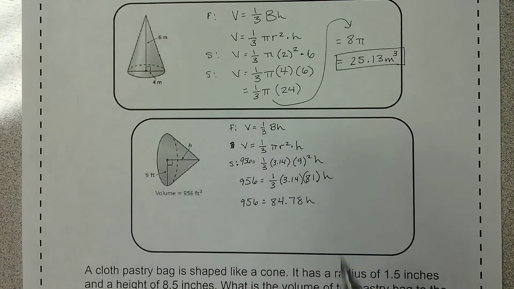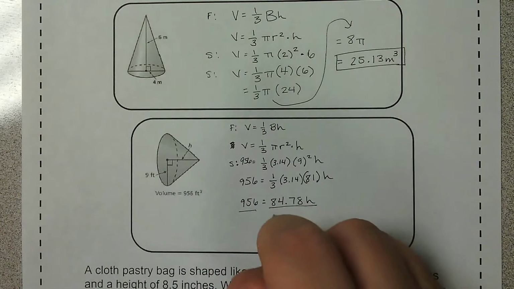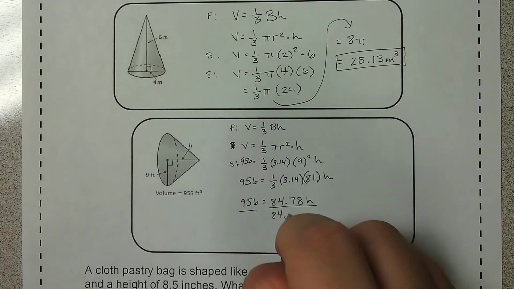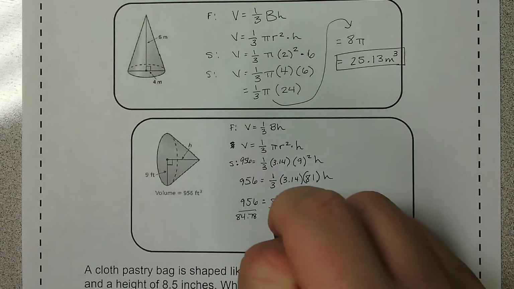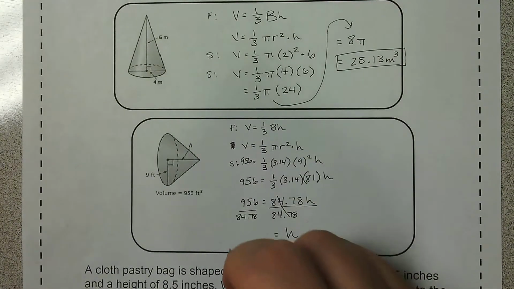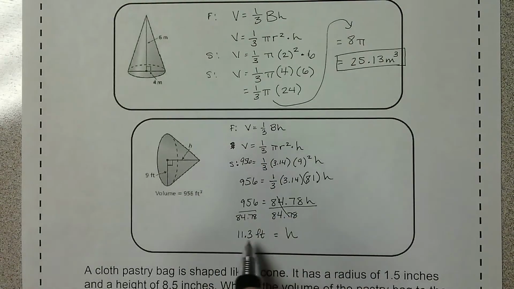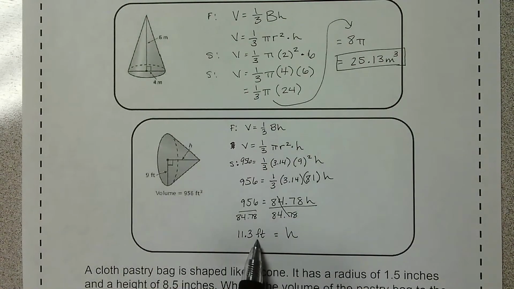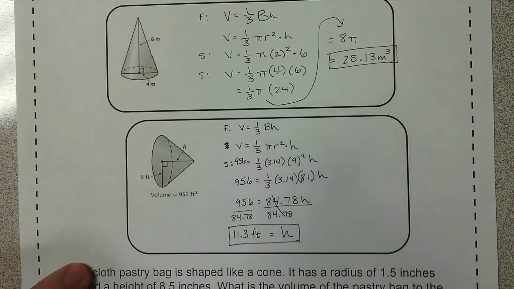Now, going back to our equations piece, this is a simple one-step equation. To get our variable by itself, we're going to divide by our coefficient, 84.78. These cancel, leaving me with H equals 11.3 feet. Because we're talking about a measurement, we have just single feet, not squared or cubed. So this right here is our height.